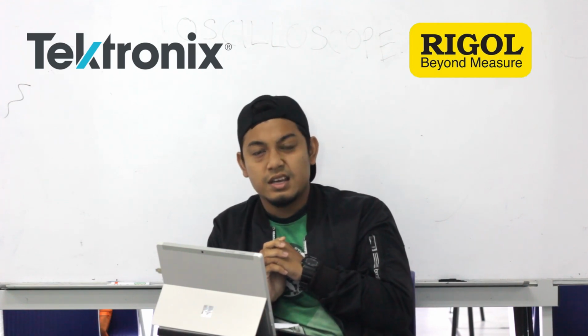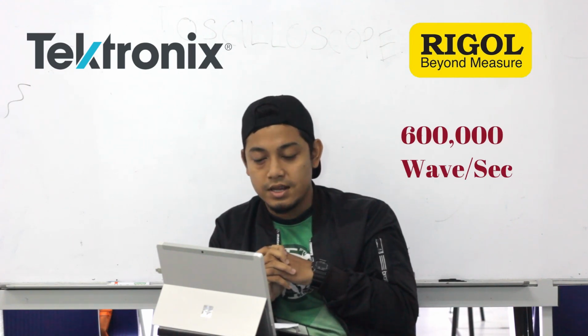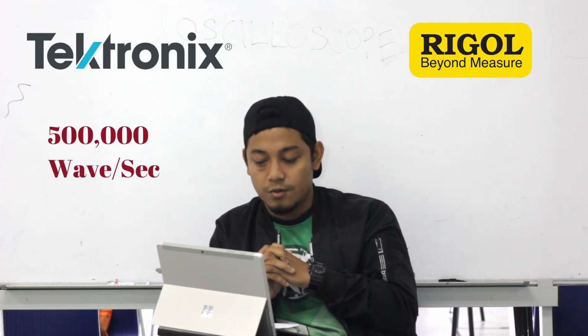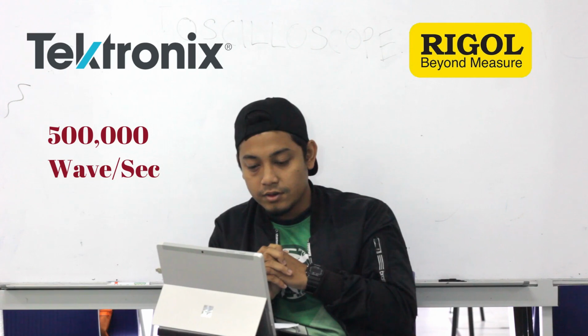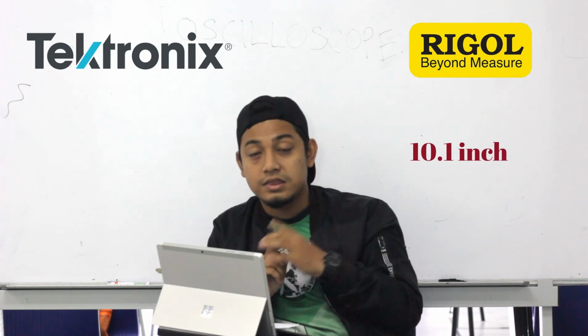About the waveform capture, Rigol has 600,000 waveforms per second. Tektronix has 500,000 waveforms per second. About the display, Rigol's display is smaller, only 10.1 inches capacitive multitouch.